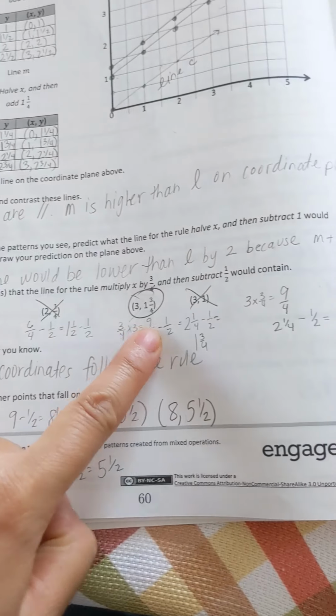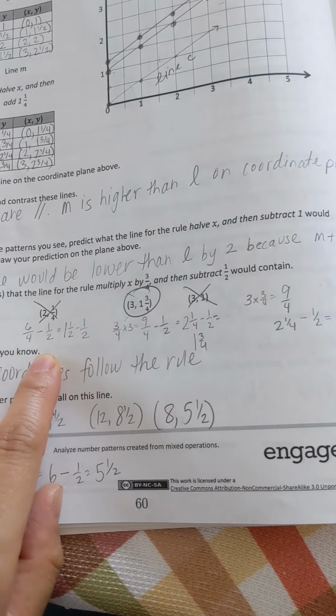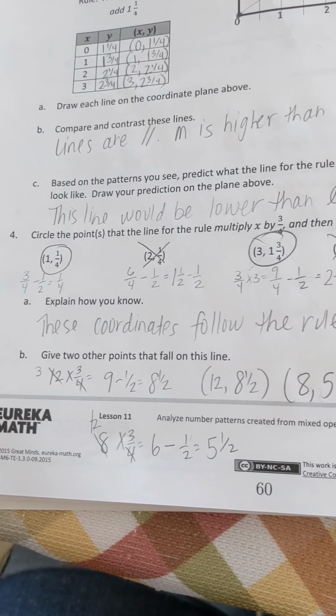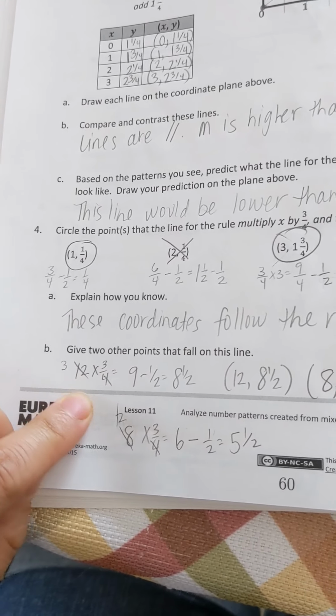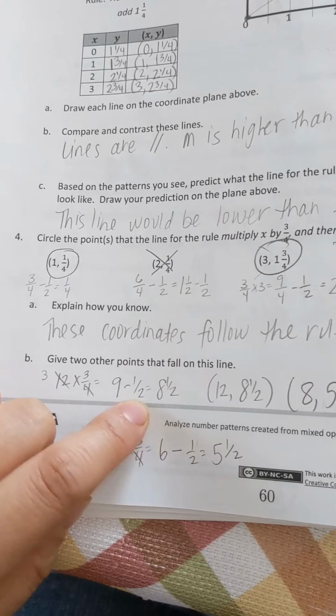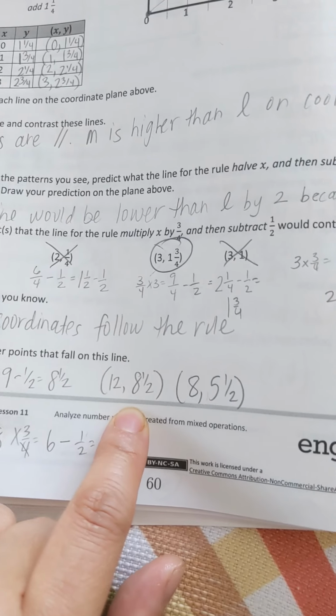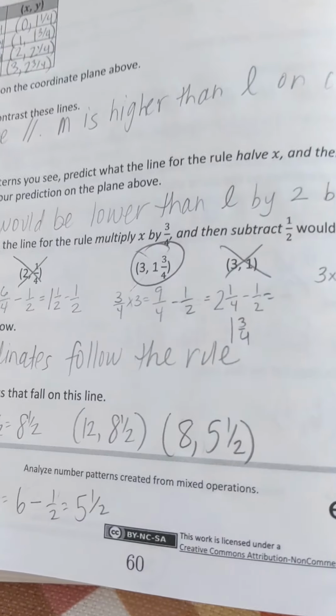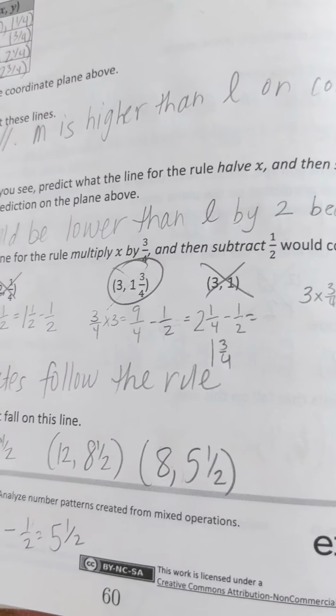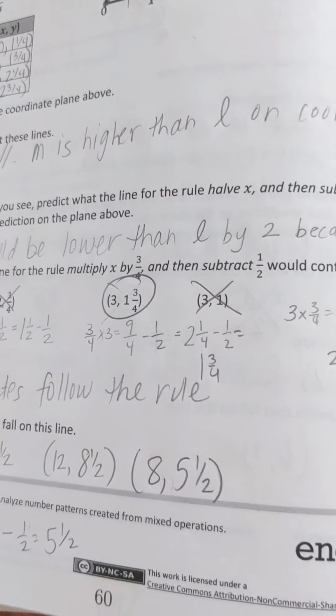The only coordinates that follow the rule are the first and second. The other ones, as you can see, the math doesn't work out. So you can see it takes a little bit of work to figure out two different sets of coordinates, but 12, 8.5 and 8, 5.5 would follow that rule for page 60.